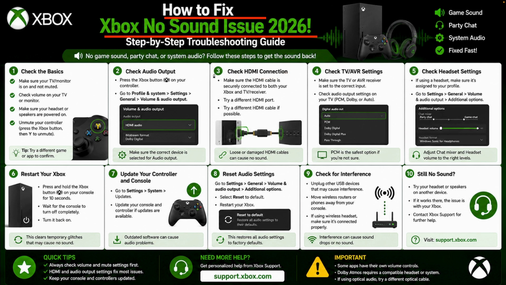You can also simply go ahead and check your HDMI connection. Make sure that the HDMI cable is securely connected to both your Xbox and TV or receiver. If that is not the case, you can simply go ahead and make sure that your TV or AVR also is set to the correct input.